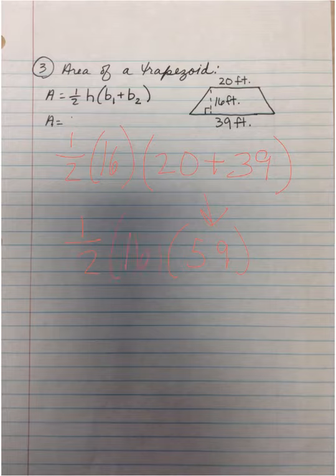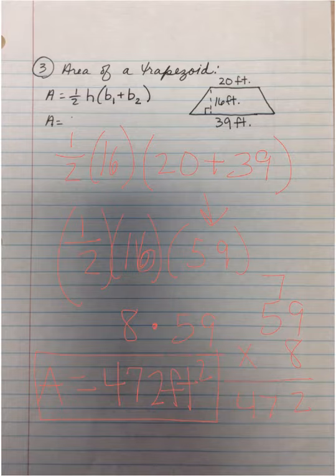create a new problem, and now I have 1/2 times 16 times 59, and I'm just going to take it and go in order. So 1/2 times 16 is 8, and 8 times 59 will be my new problem. And if I multiply that out, 59 times 8, 9 times 8 is 72, 8 times 5 is 40, plus 7 is 47. So my area is going to be 472. In this case, it's feet, and because it's area, I'm going to square it. So 472 feet squared is the area of my trapezoid.